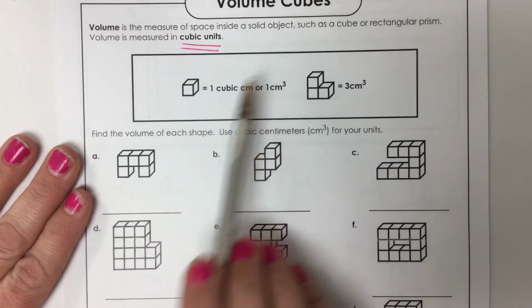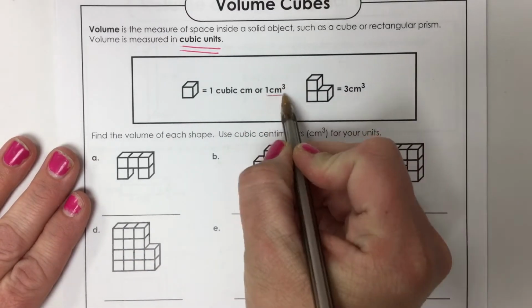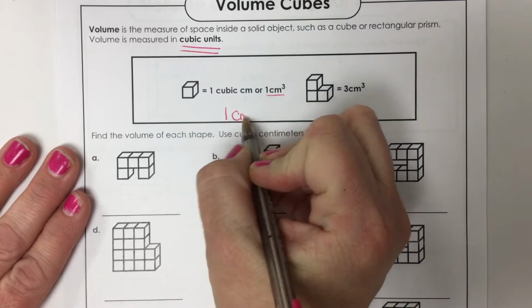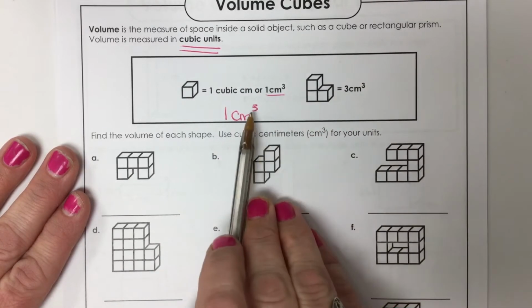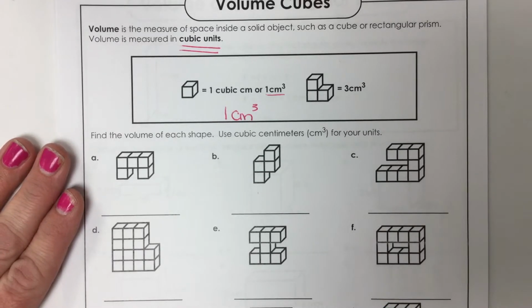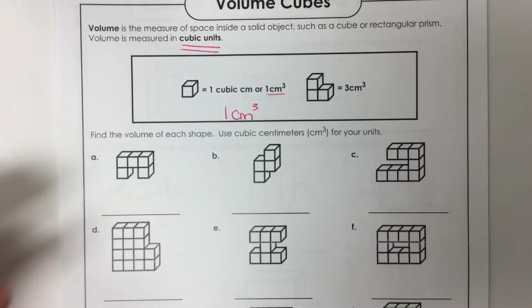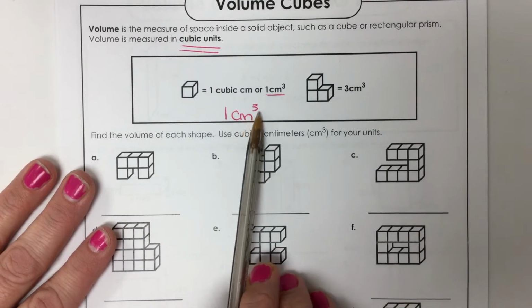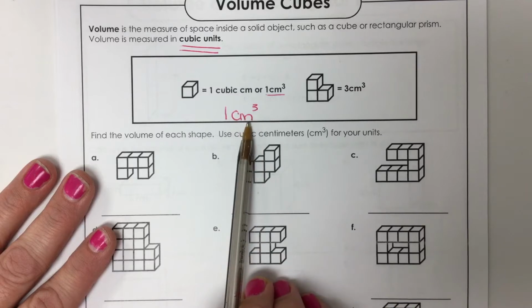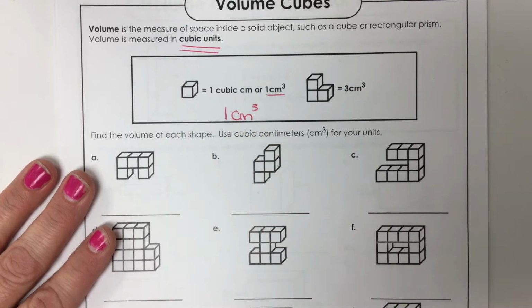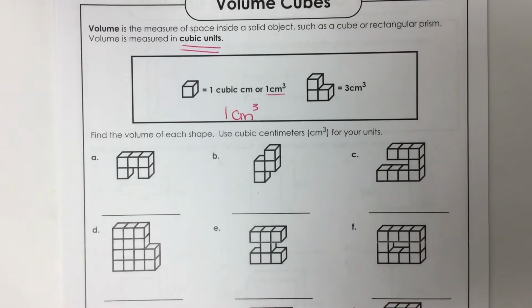Okay? And if you look here, this is 1 cubic centimeter or 1 centimeter cubed. That 3 basically is telling you that it's a 3-dimensional object, okay? Because you're dealing with 3 dimensions. All right? But on Teacher Made, you won't be able to put this as your answer, so you'll have to write cubic centimeters. Okay? You'll have to type it out.